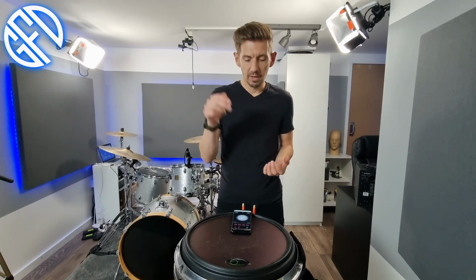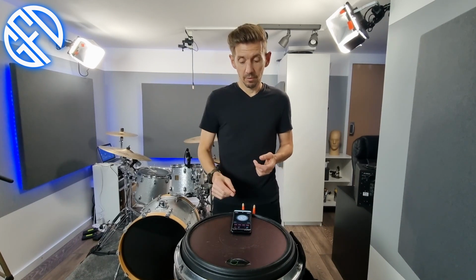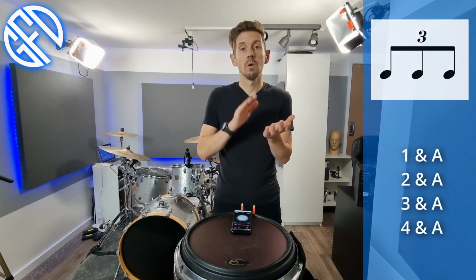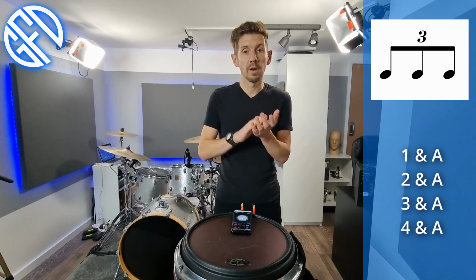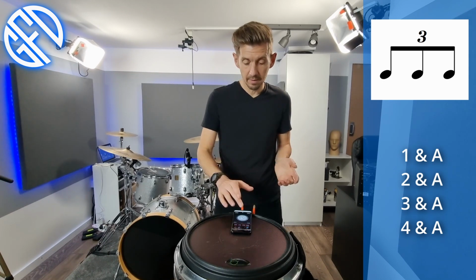So the first thing you want to do is get a metronome, or stand by a clock and hear the seconds tick, and just try and see if you can keep in time with the pulse, but playing those threes. So with this, I'll clap it so you can hear. So we're going to get 1 and a 2 and a 3 and a 4 and a 1 and a 2 and a 3 and a 4 and a 1.